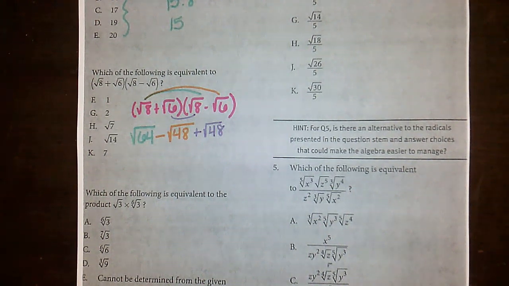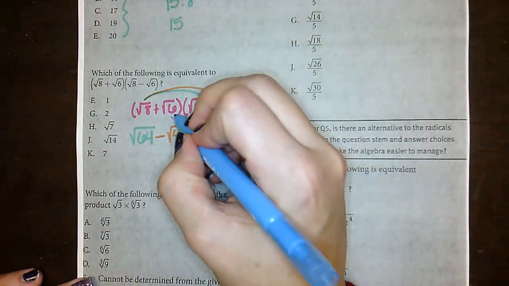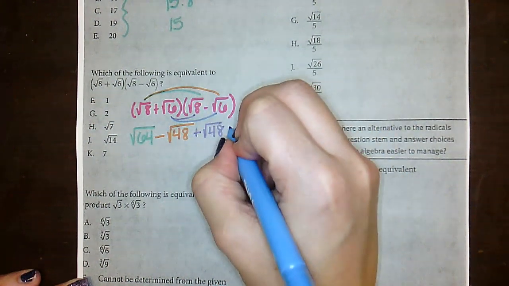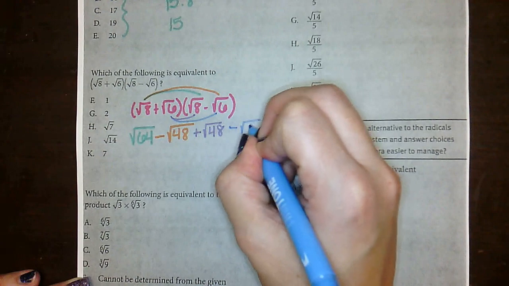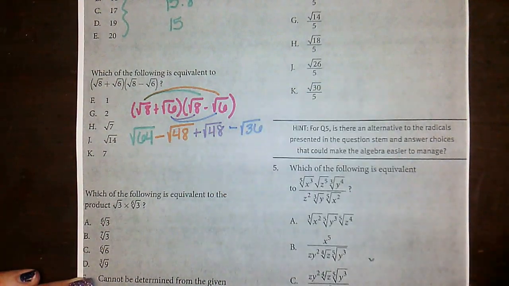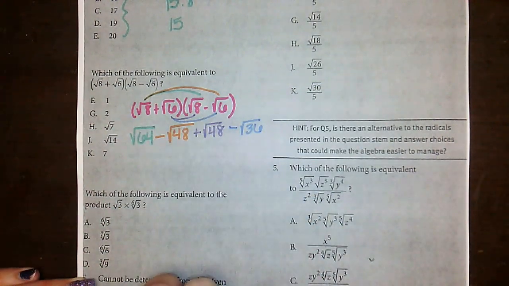And then now we can do our square root of 6 times square root of 6. I have a positive and a negative, making this a negative 36. So everything is under the radical because that's what we're dealing with.